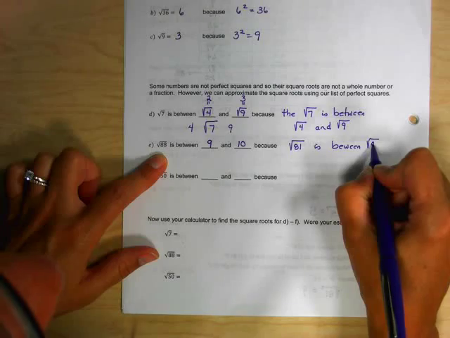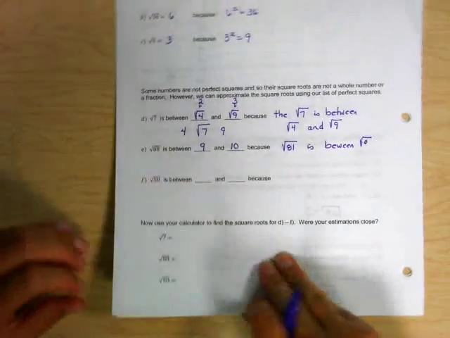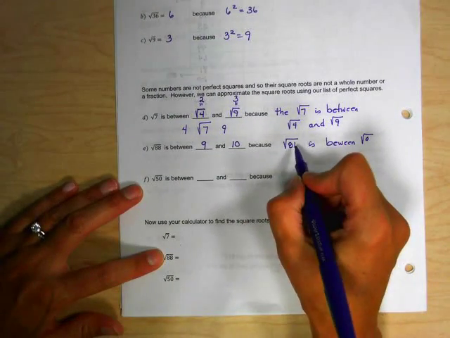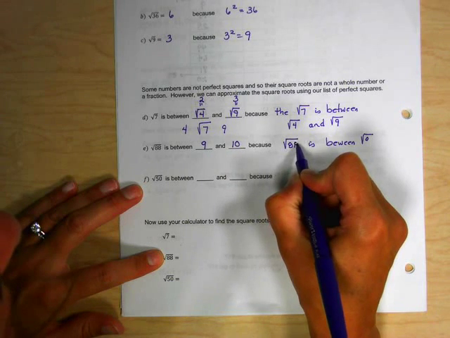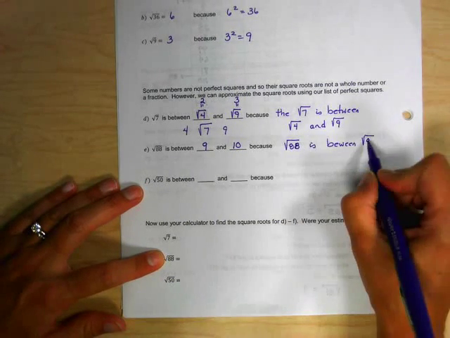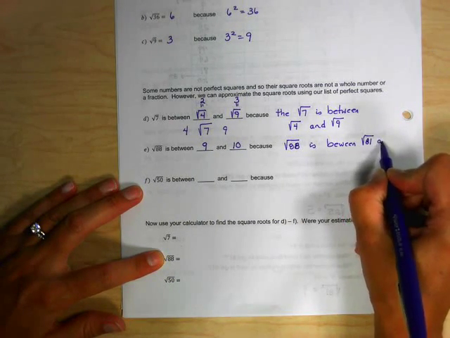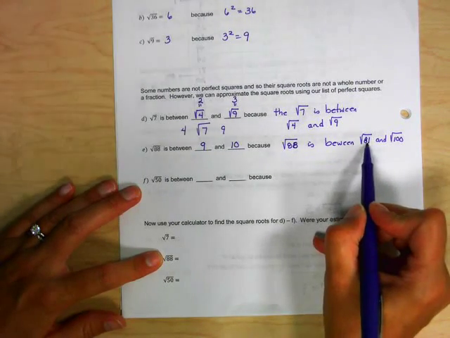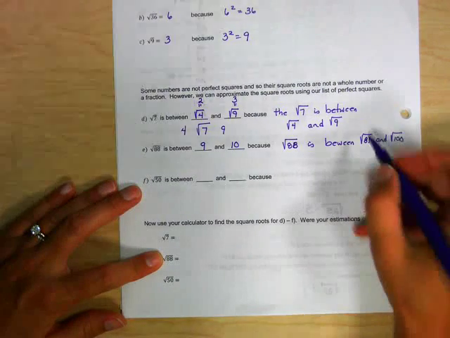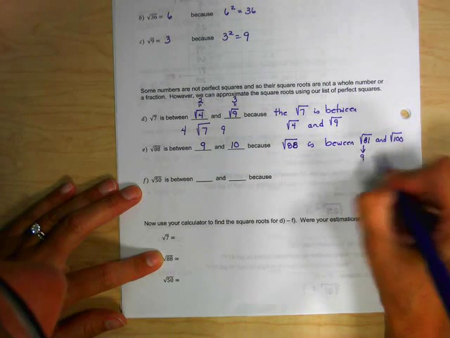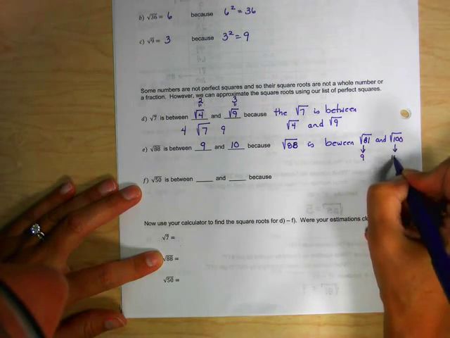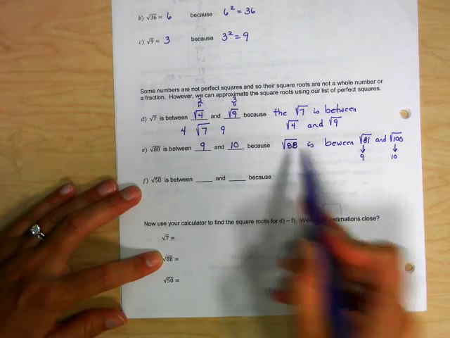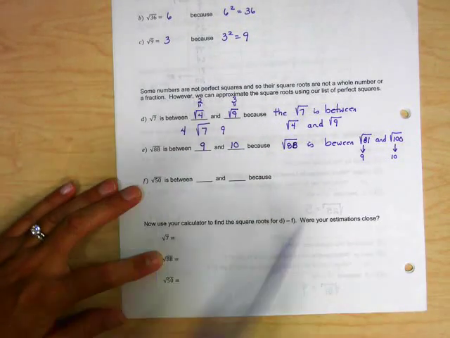So I know that the square root of 88 has to be stuck between 9 and 10 because the square root of 88 is between the square root of 81 and the square root of 100, right? Wouldn't 88 be stuck between 81 and 100? So because the square root of 81 is 9 and the square root of 100 is 10, and the square root of 88 is in between them, it's got to be between 9 and 10.